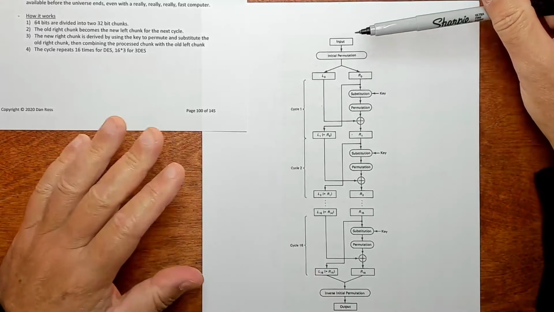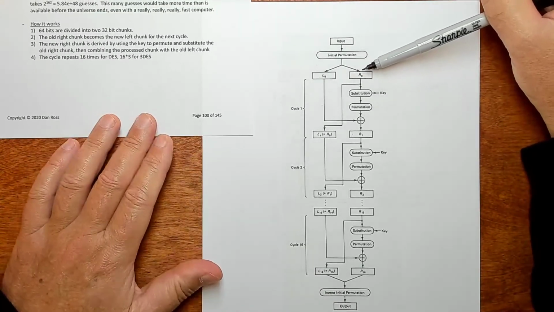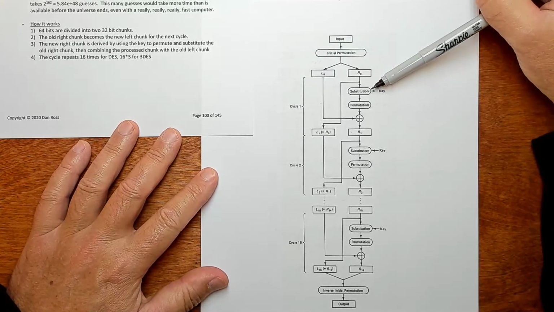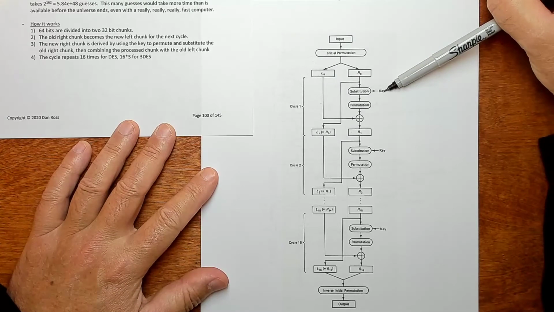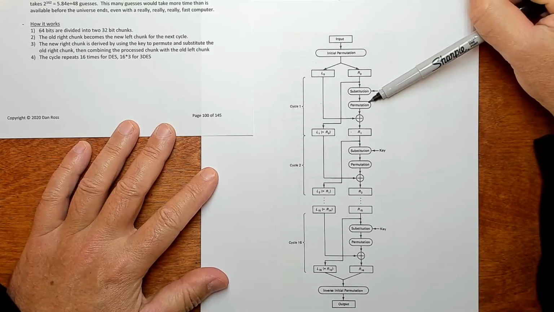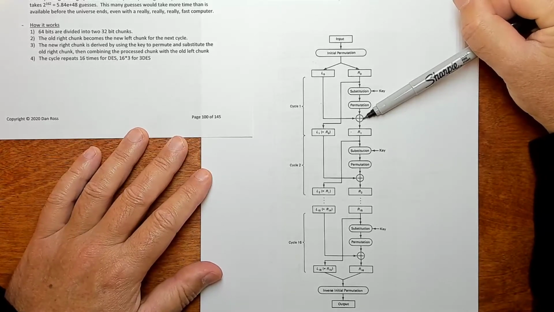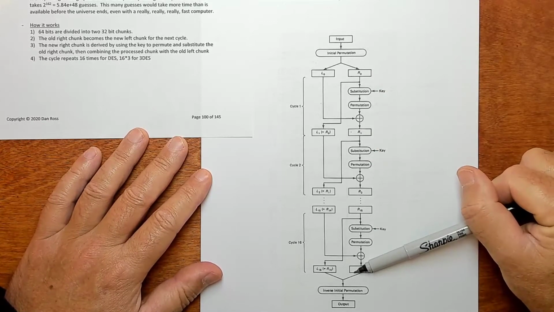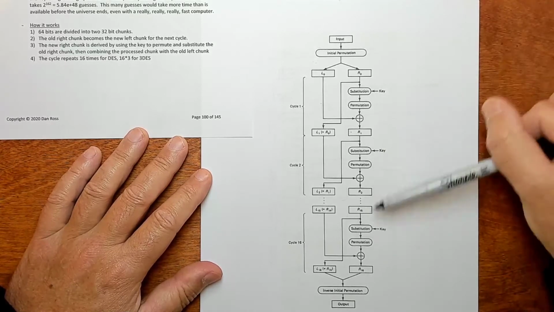Okay, so simply stated, or at the most basic level, you're doing a substitution driven by the key, then you're doing a permutation, then you're doing an XOR, and then you're doing that 16 times. Okay, so substitution, permutation, XOR, over and over again.